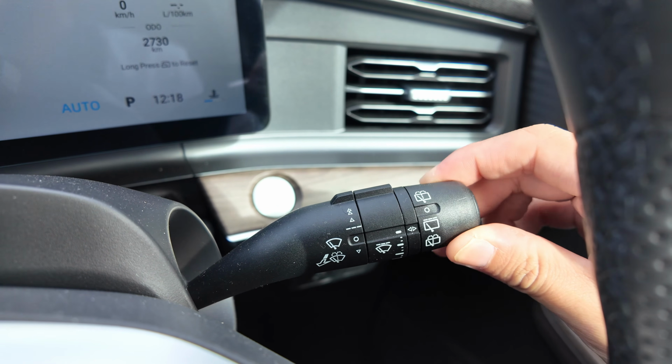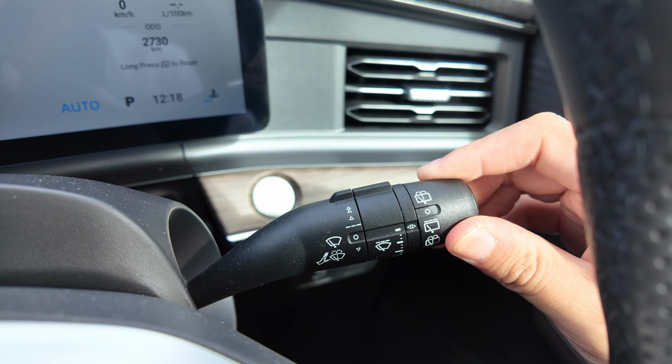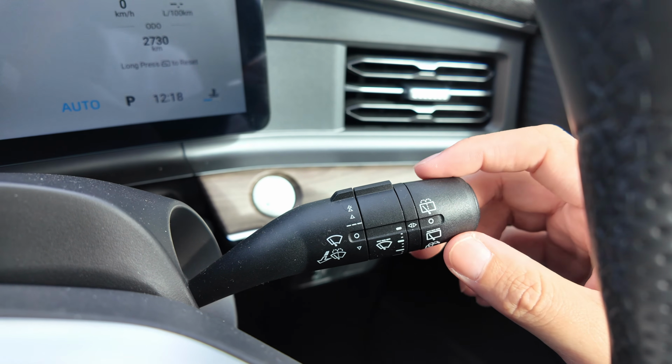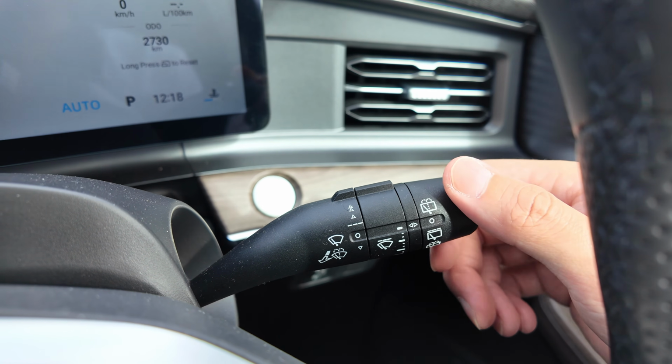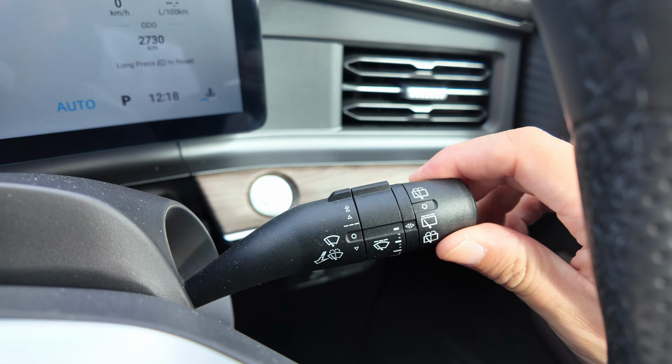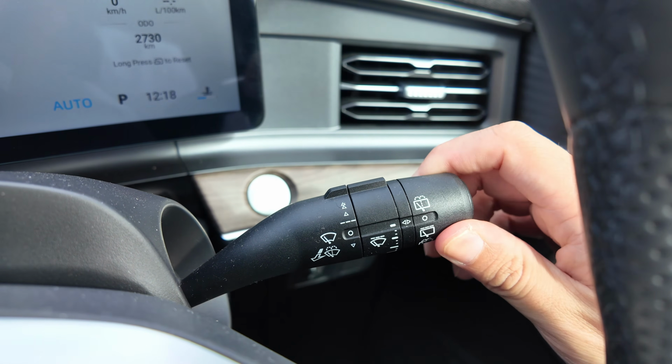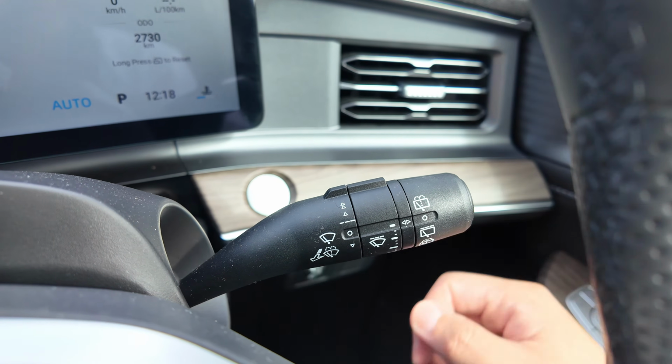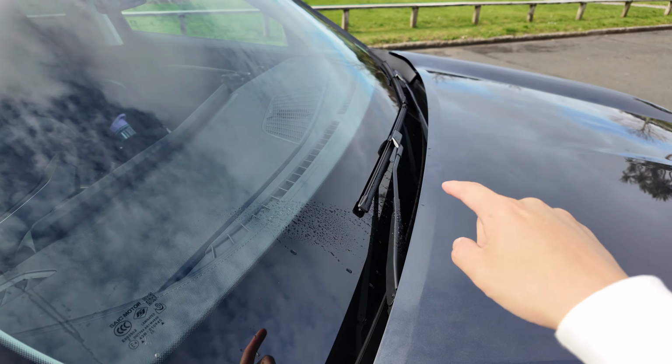The rear wiper, go forward is to switch on, backwards is to switch off. If you wish to wash the rear windscreen, push and hold, or go all the way and hold. Either direction and hold will wash the rear. Now we are talking about the wipers.